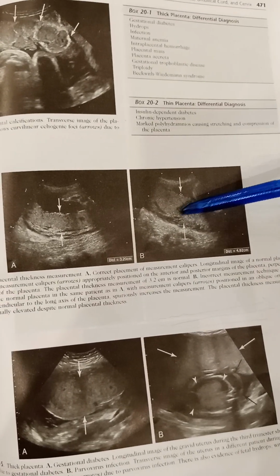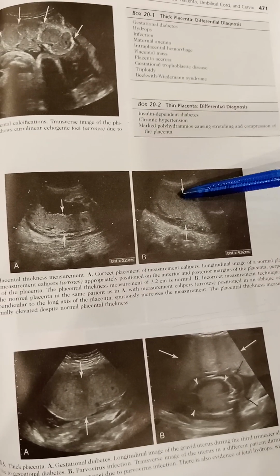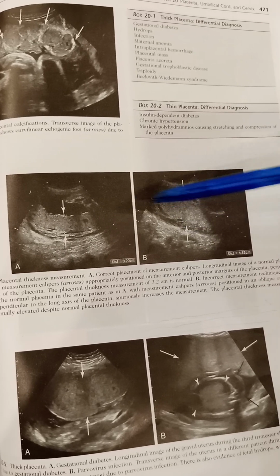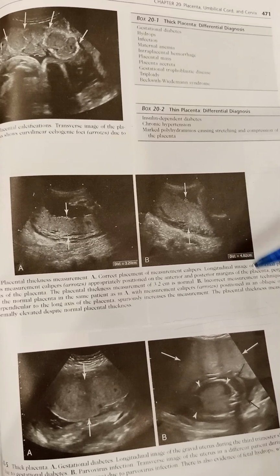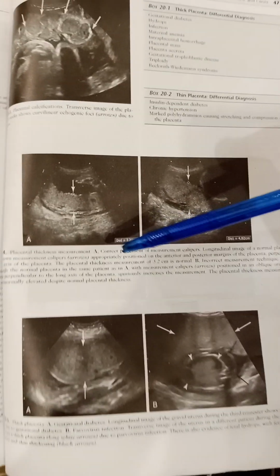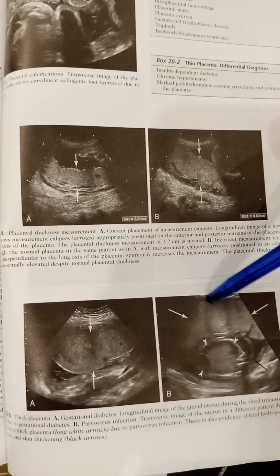Over here, the placenta is obliquely placed, and the calipers are not perpendicular to the placenta. So the measurement over here is greater. It is 4.8 here and 3.2. So 3.2 is correct.